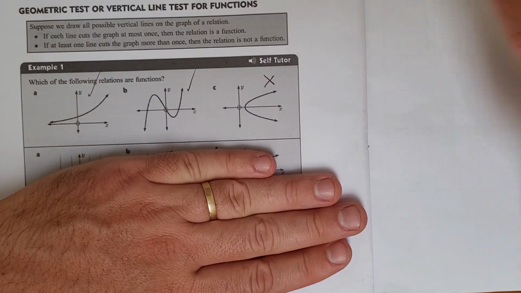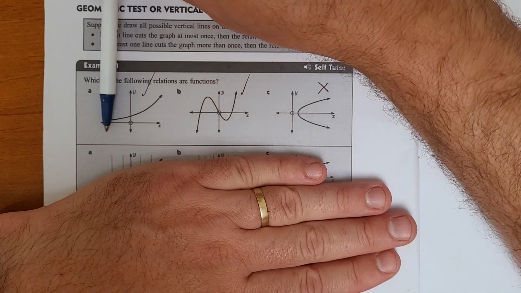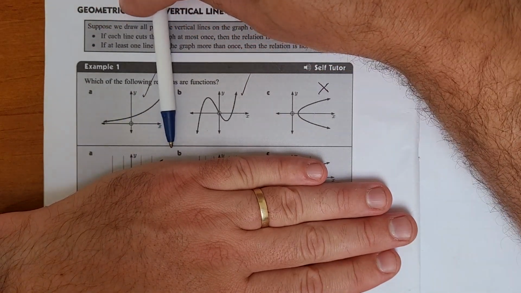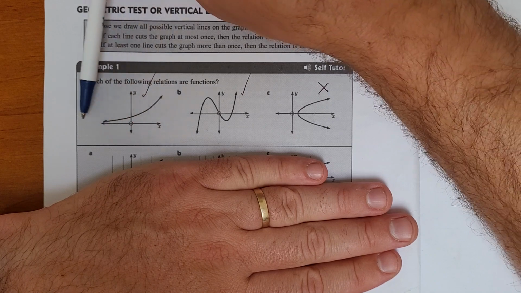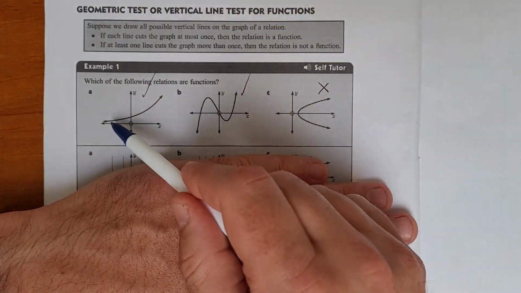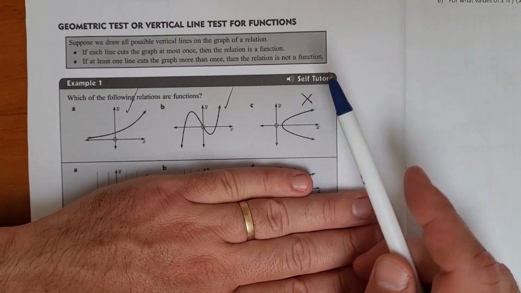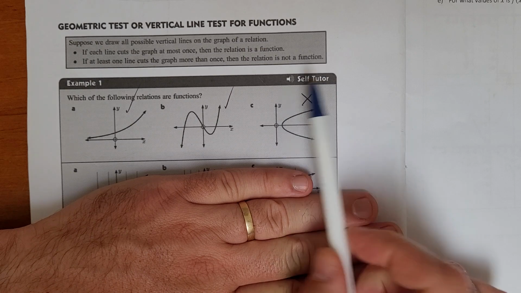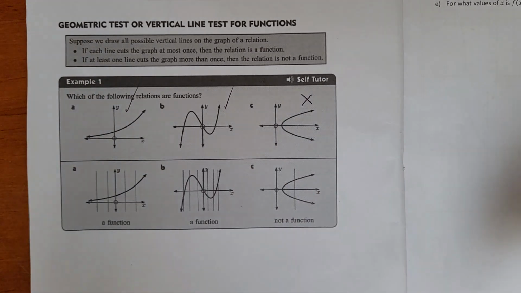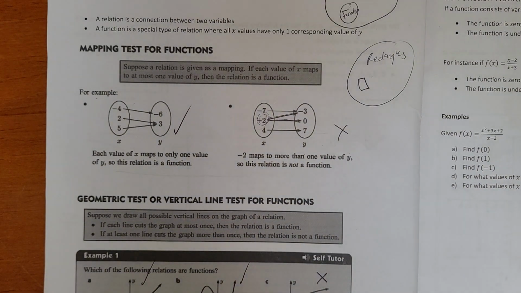All right, so the graphical test is, if it crosses the relation more than once, it's a relation. If it crosses it only once, then we say it is a function. Here it crosses it only once, so it's a function. Crosses it only once, so it's a function. But here it crosses it on multiple occasions, so it is not a function, it is a relation. So that's the vertical line test and the mapping test for the difference between functions and relations.